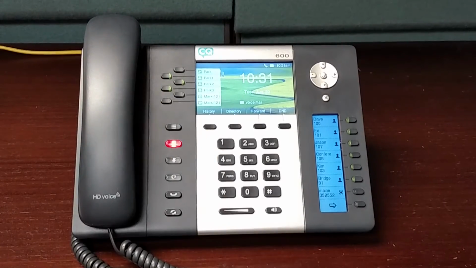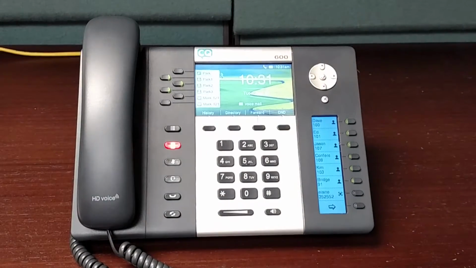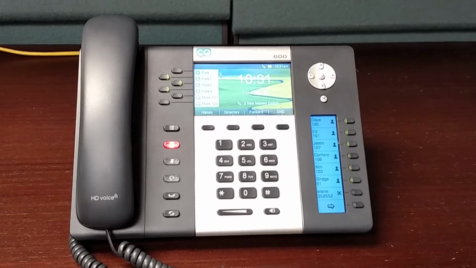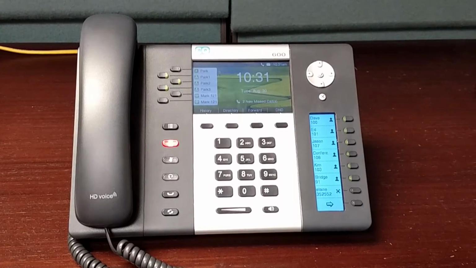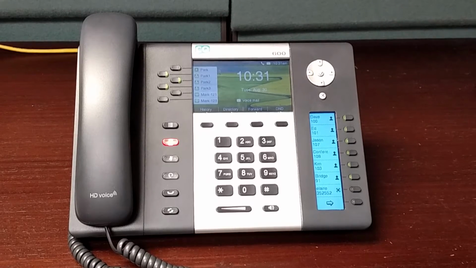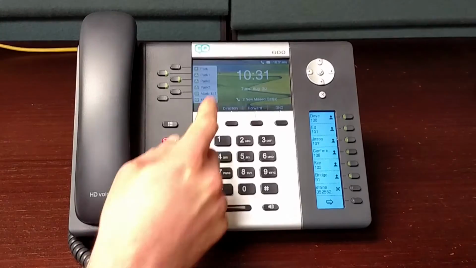They are green, which indicates that nobody is parked there. And then we've got 2 line keys, which indicate which extension this phone is, extension 121. I'd like to walk you through the basics of the phone, transferring calls, parking calls, making calls, and how to program the buttons. So let's begin with the main screen.